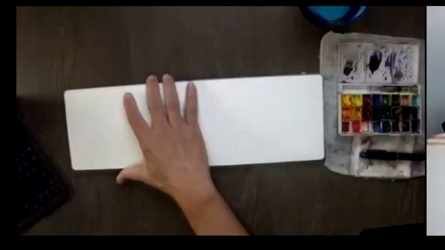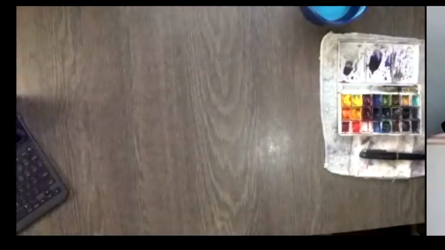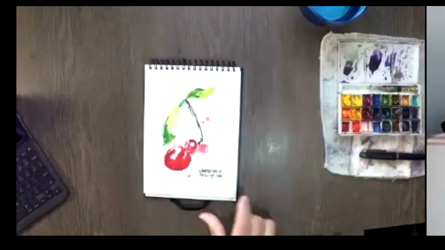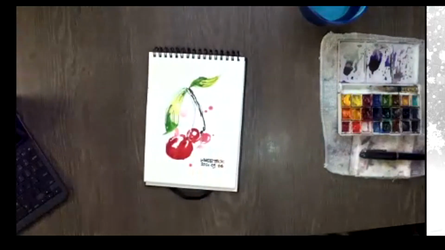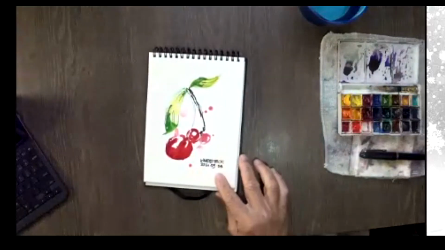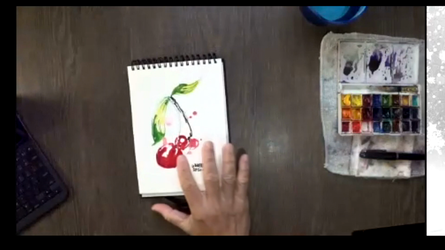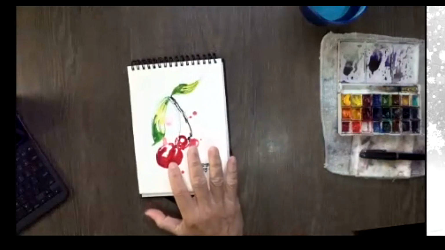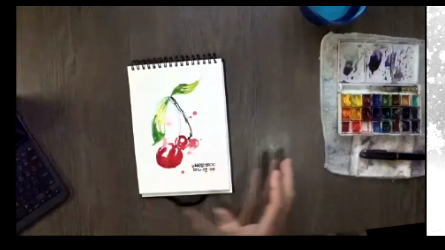But let's just start by looking at a couple of my sketches, and I'll explain why I think shadows are so important. This is the first sketch that you see that I did last year, and it was part of my YouTube channel, where I talk about how you can simply sketch something.